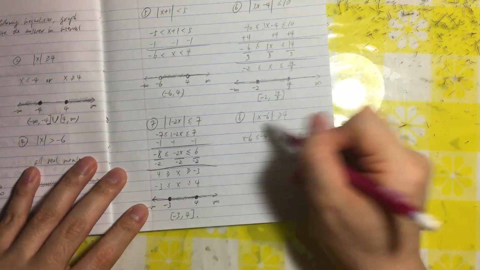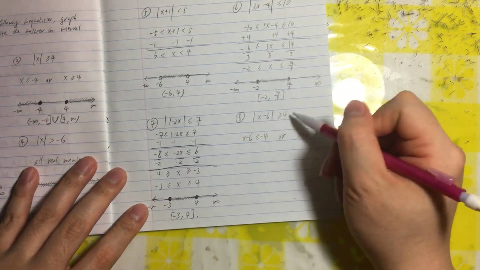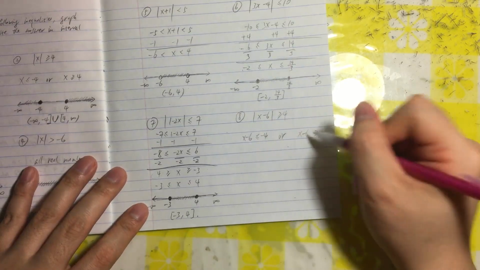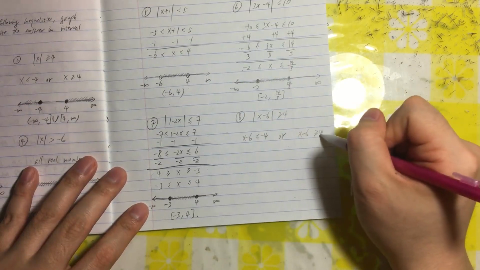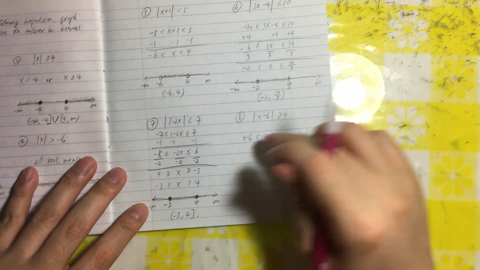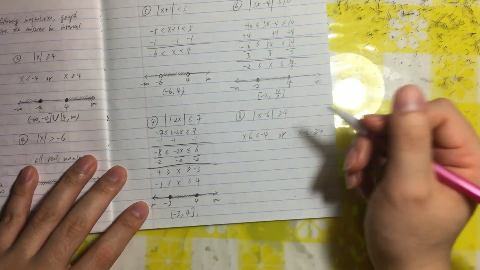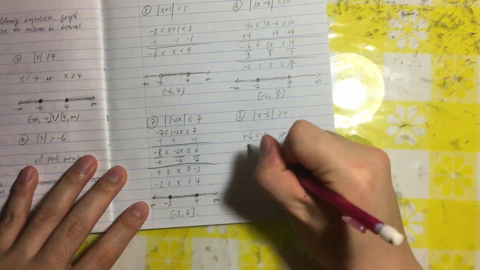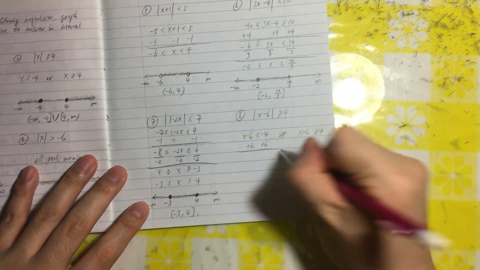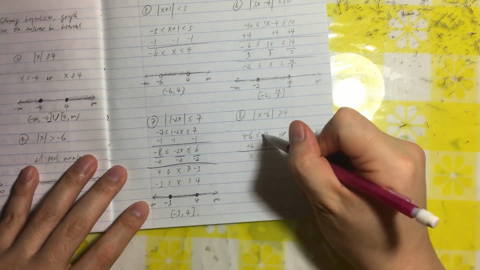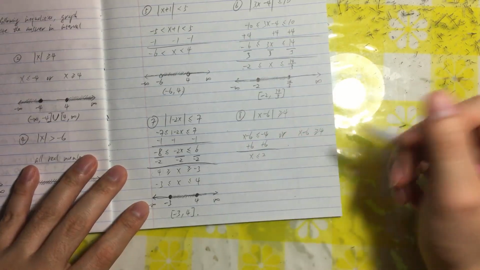If absolute value is greater than a positive number, then the inside is either less than negative 4 or greater than positive 4. There are two cases. We must solve both inequalities. Let's solve the first one. For the first inequality, I can add 6 to both sides. That means x is less than or equal to negative 4 plus 6, which is positive 2.